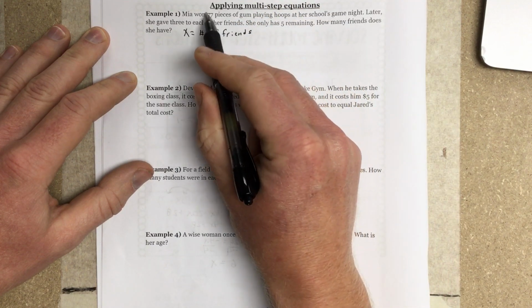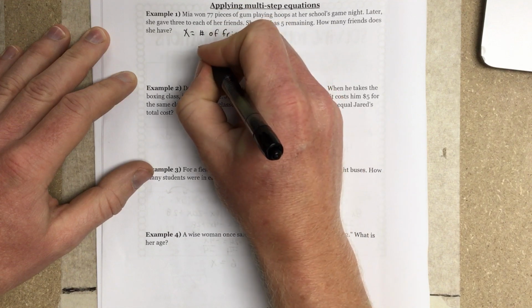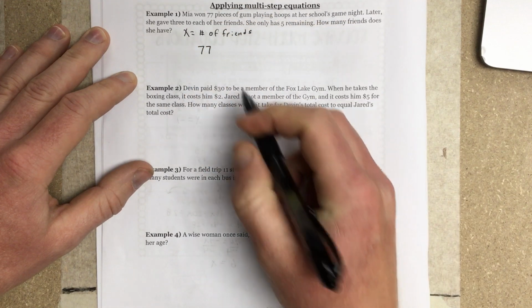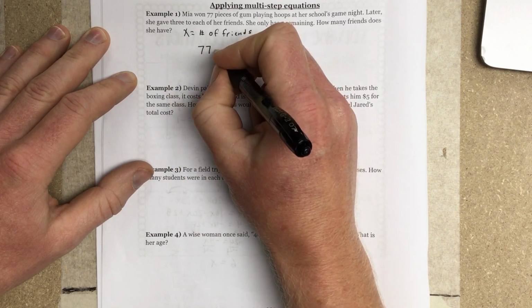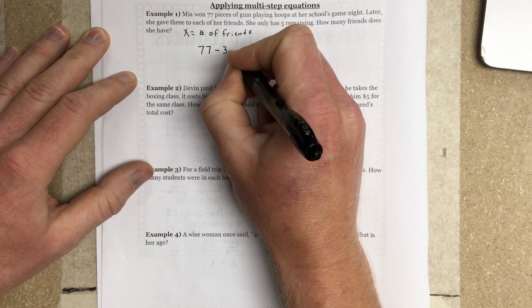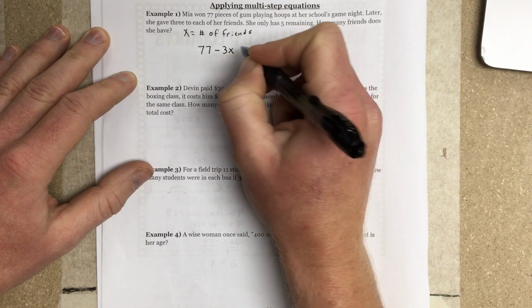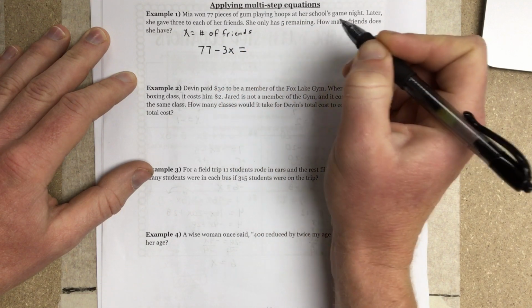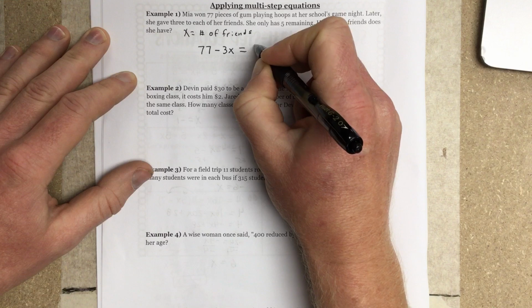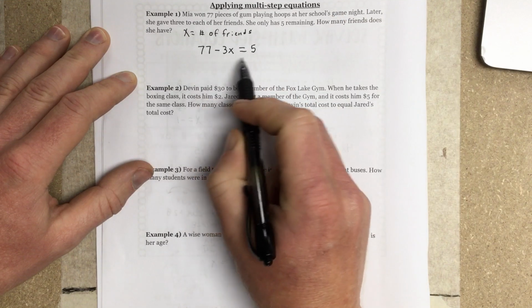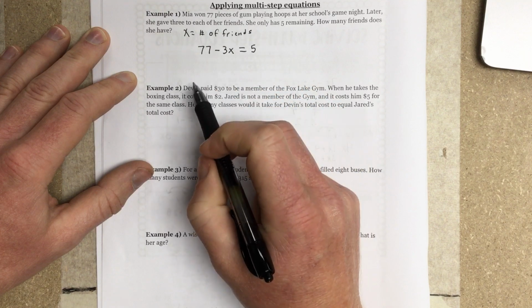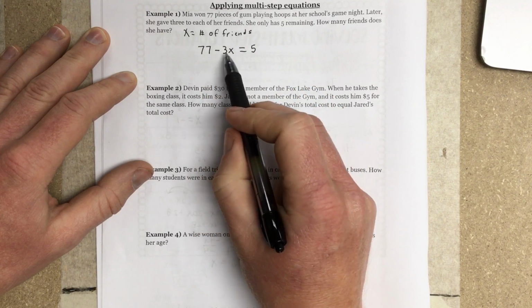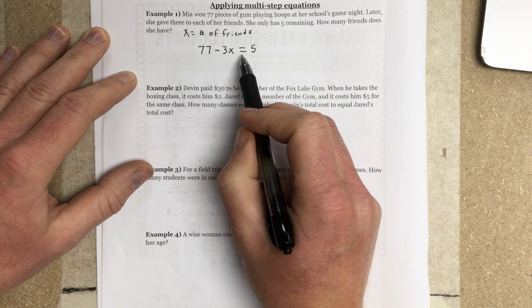And in that equation, we start with 77 pieces of gum. So she starts with 77. And it says that she's giving 3 to each of her friends. So that means she's losing 3 per friend. And that she ends, so it equals, with 5 remaining. So that's the equation that we can write from the information given. 77 pieces of gum minus 3 per friend is equal to 5.